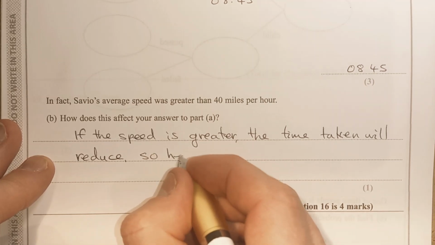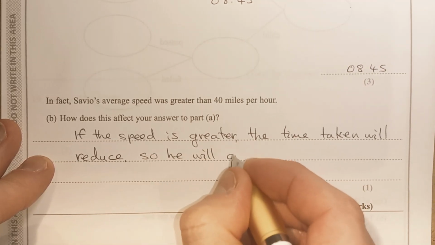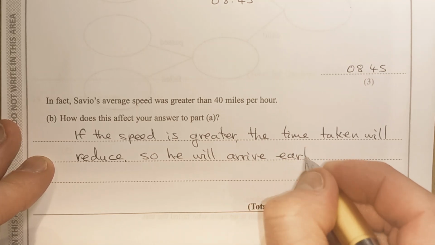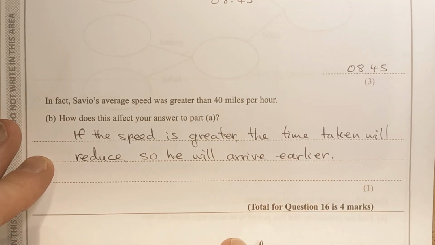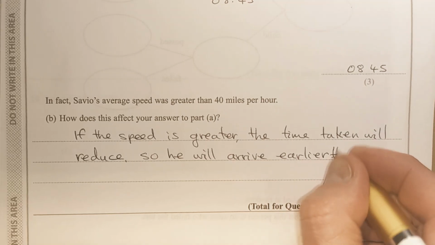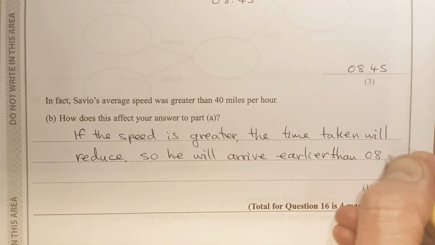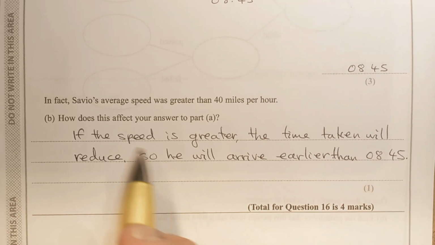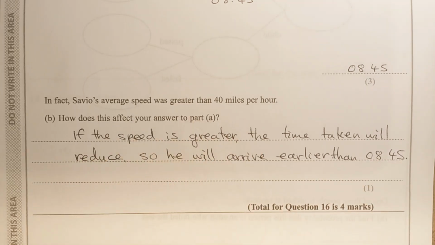So he will arrive earlier. Or we can put earlier than 08:45, just to be complete. They haven't said how much greater it is, so we can't work out an exact value. But it's only worth 1 mark, so giving some words to describe it is what they're expecting.